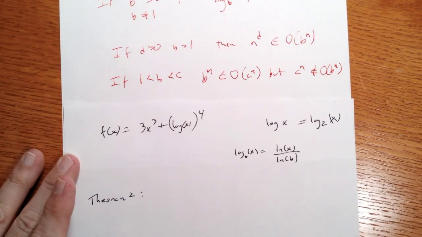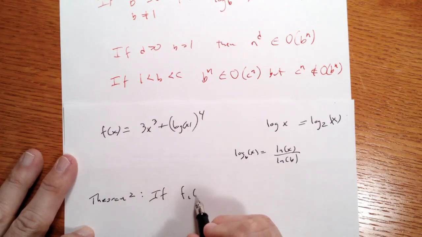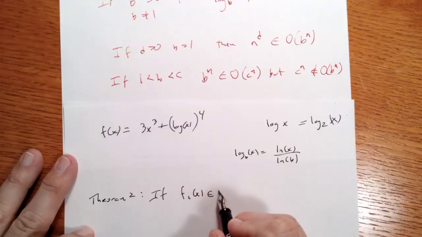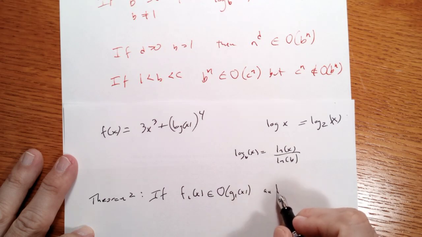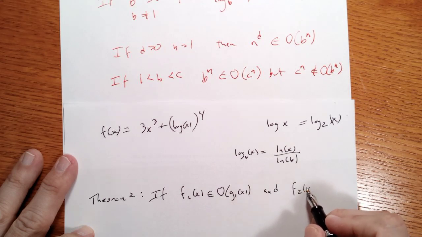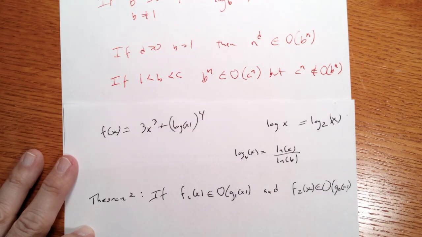The theorem says if F1 is big O of G1 and F2 is big O of G2, then their sum is big O, not of the sum, but of whichever one is bigger.